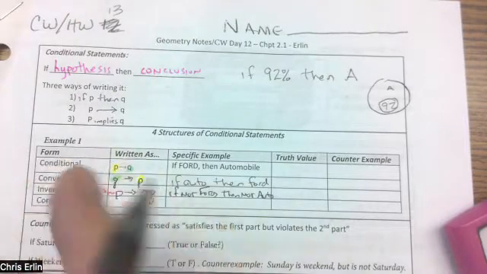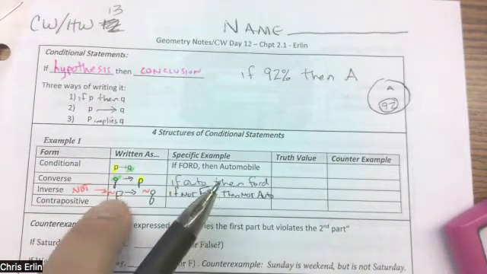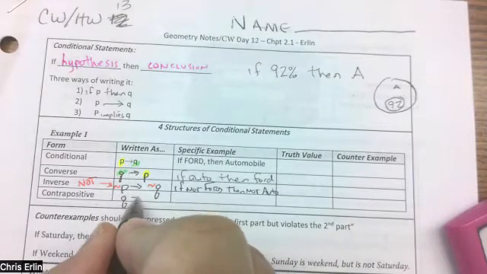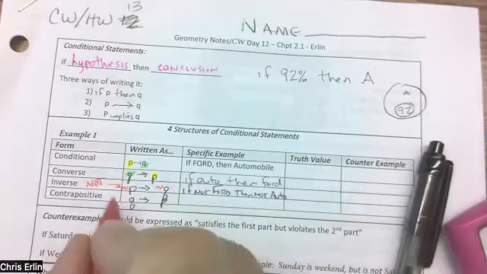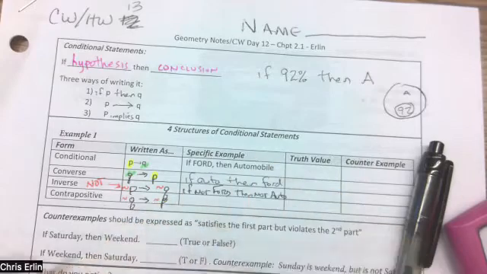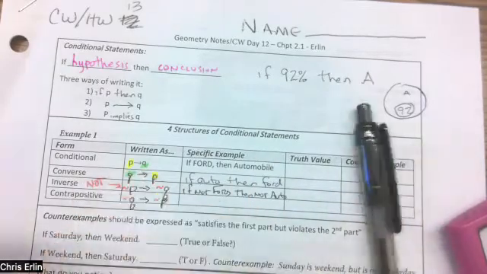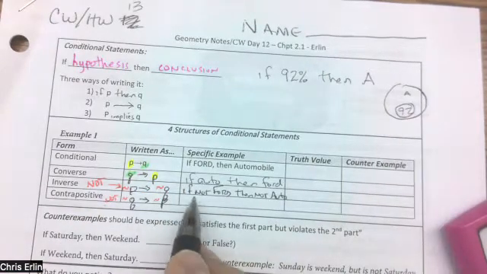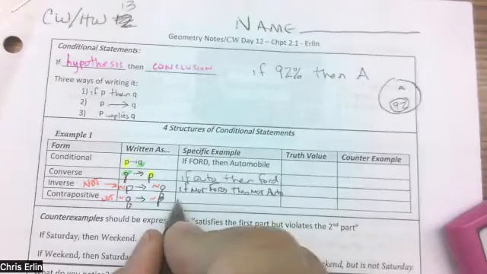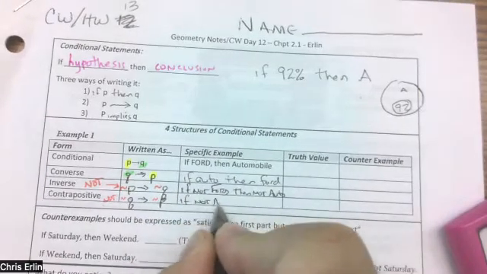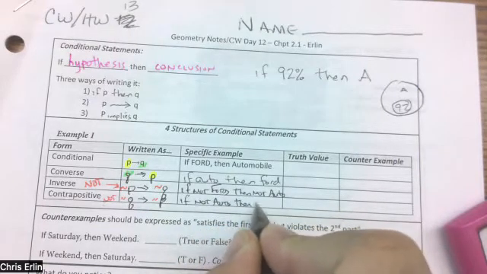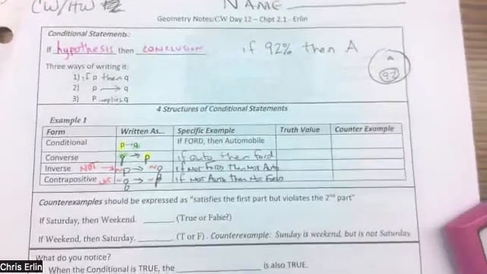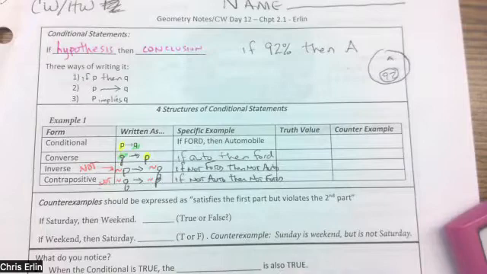So we've had one that reversed it, and we've had one that negated it. And the contrapositive is then the ultimate. It's where we flip it, Q to P, and negate it. So when we flip it and reverse it, what does our phrase become? Good. Okay, any questions on just the structure of these four conditions?